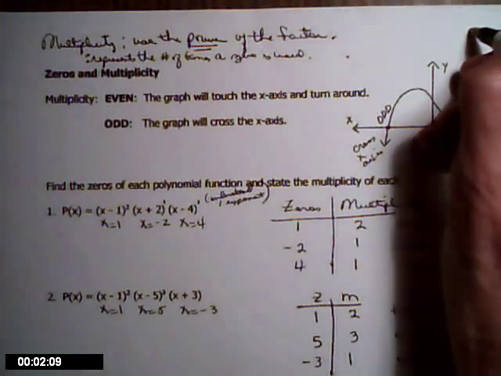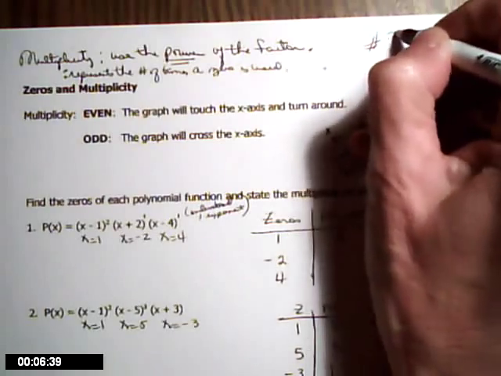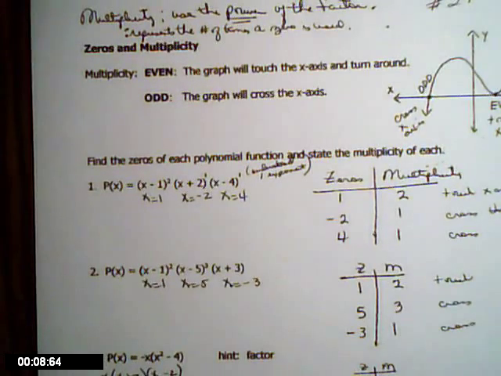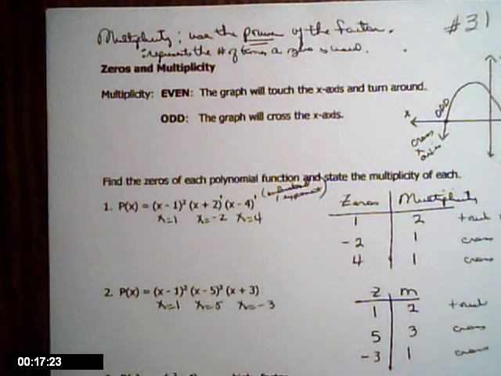Again, this video is on section 3.1. Again, it's on homework assignment number 31. In this graph section we're going to look at zeros and multiplicity. Now remember, again, you won't be graphing, but you've got to know some traits and characteristics of graphs.